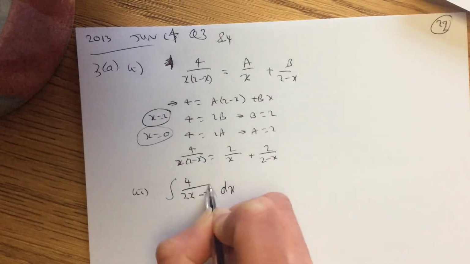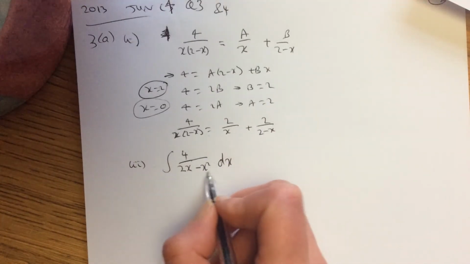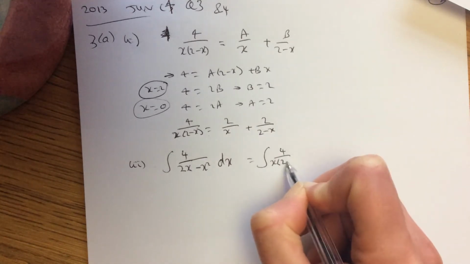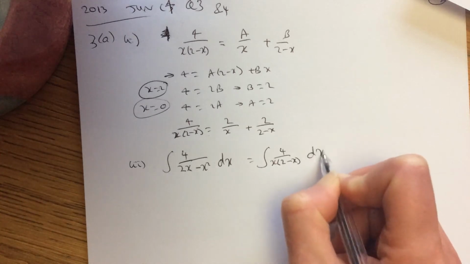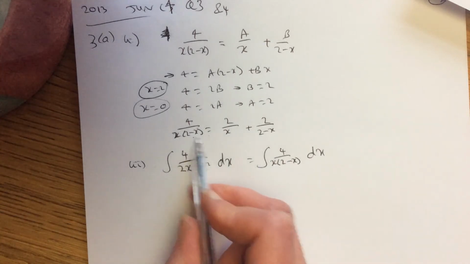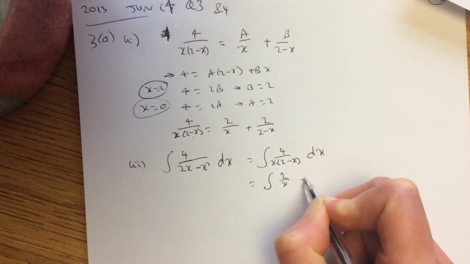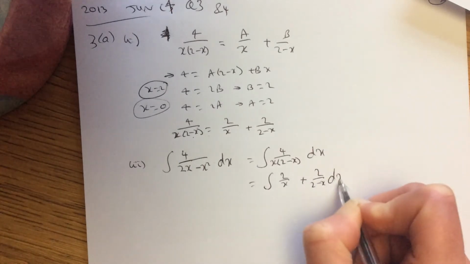So my wee expression can be written as a over x plus b over 2 minus x. I'm going to integrate this. Do you have the derivative at the bottom and the top? No. So start thinking of partial fractions. Before you start thinking of partial fractions, you have to factorise it. And that just happens to be what you have in the expression above. So it's the integral of 2 over x plus 2 over 2 minus x dx.